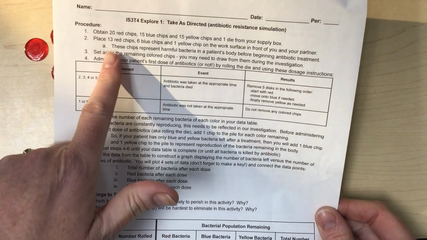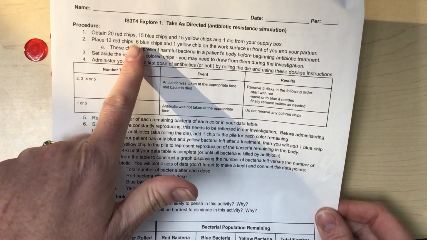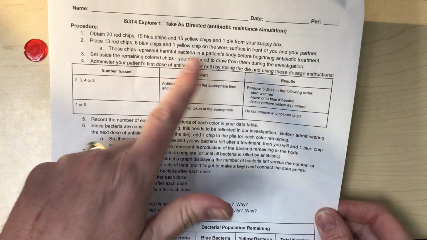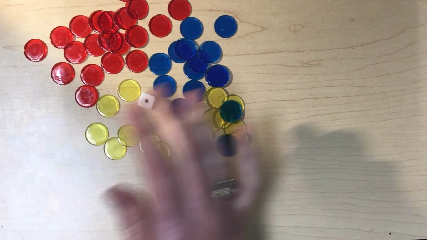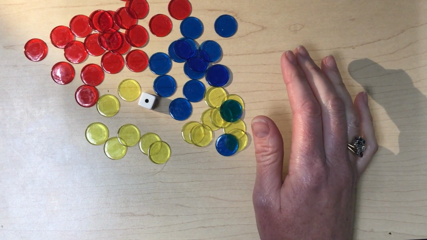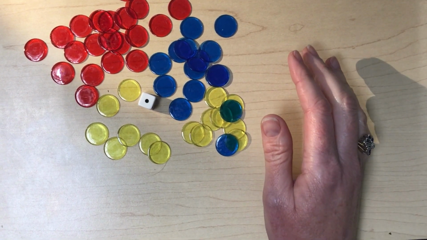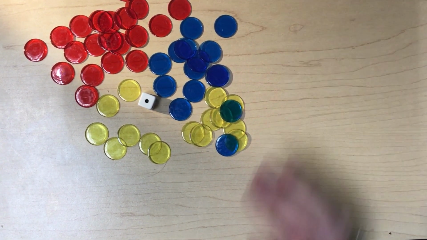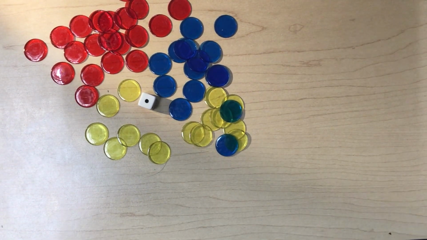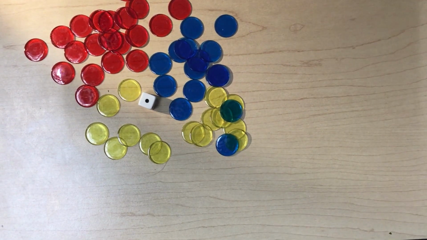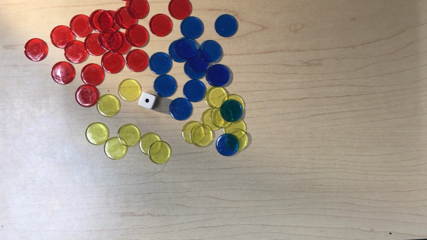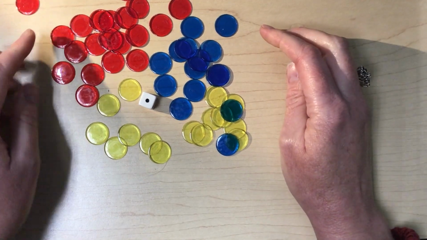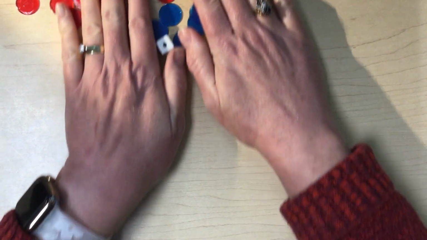Now we're going to place 13 red, 6 blue, and 1 yellow. So I counted to make sure I had the proper amount for number 1. And now I'm going to count out for number 2 the correct amount to start with. I'm going to actually do it over here.